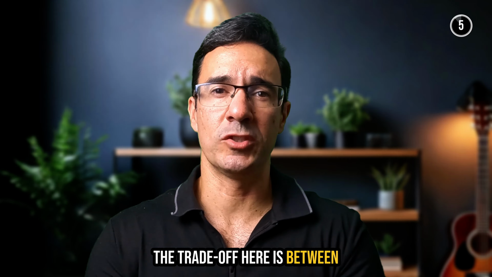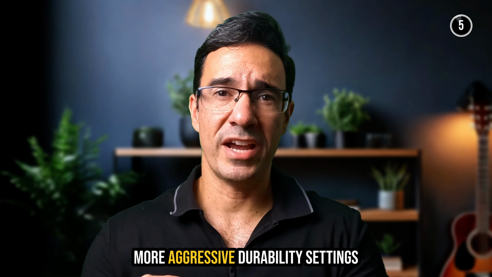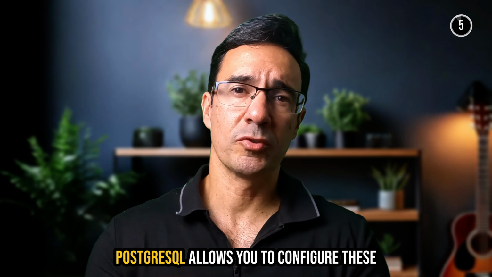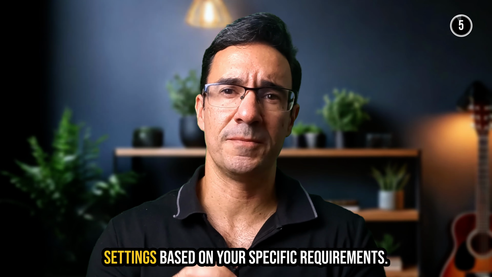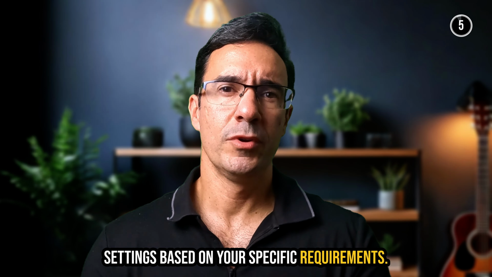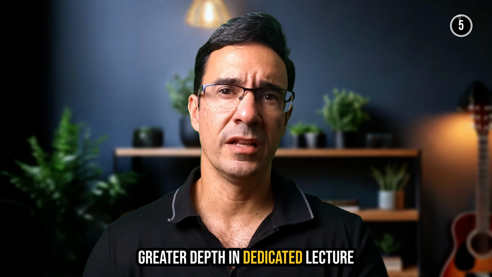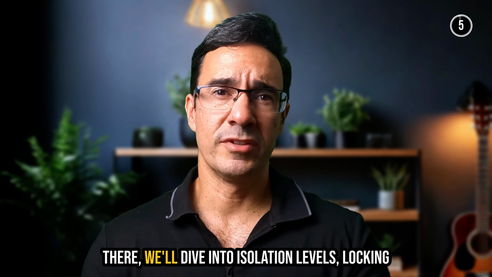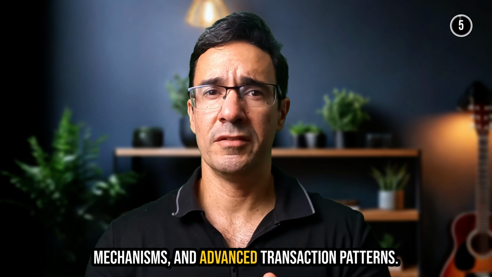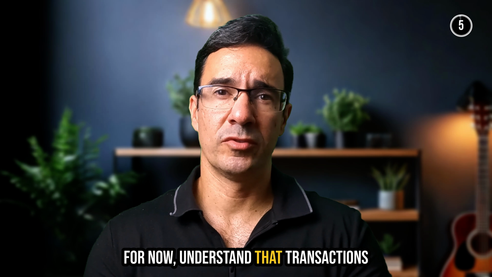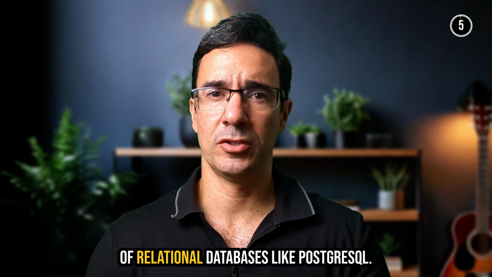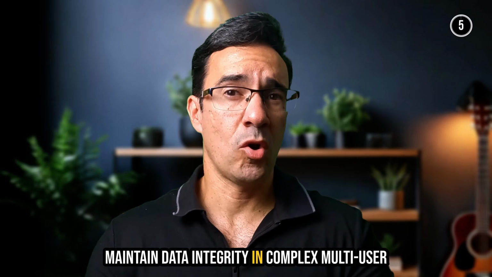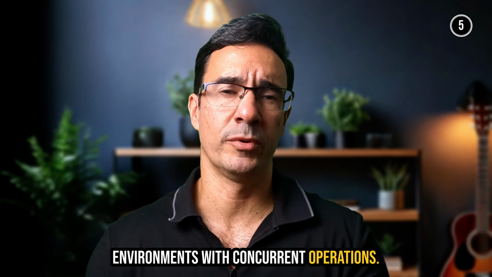The trade-off here is between performance and durability. More aggressive durability settings provide stronger guarantees but can impact write performance. PostgreSQL allows you to configure these settings based on your specific requirements. We'll explore transactions in much greater depth in a dedicated lecture on transaction management and ACID properties later in our advanced SQL section. There, we'll dive into isolation levels, locking mechanisms, and advanced transaction patterns. For now, understand that transactions are one of the most powerful features of relational databases like PostgreSQL. They are what allow these databases to maintain data integrity in complex, multi-user environments with concurrent operations.